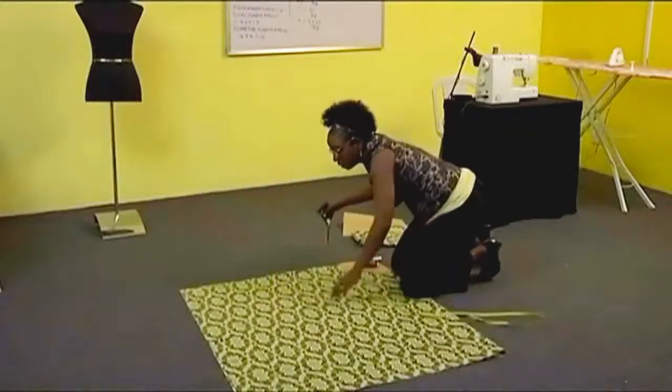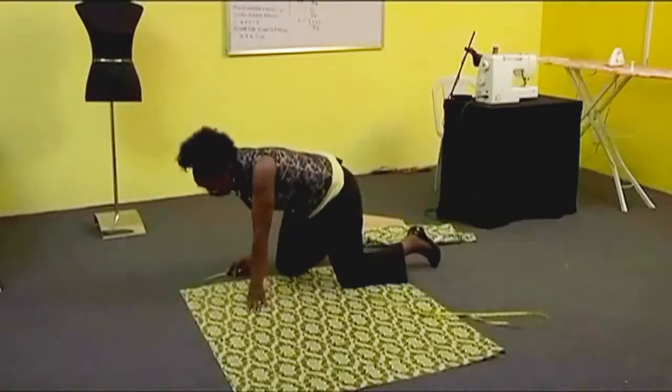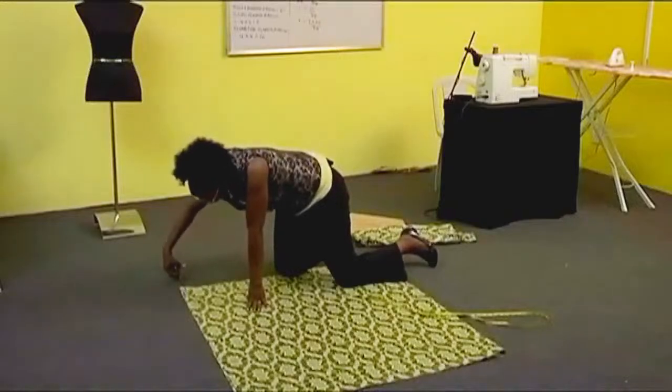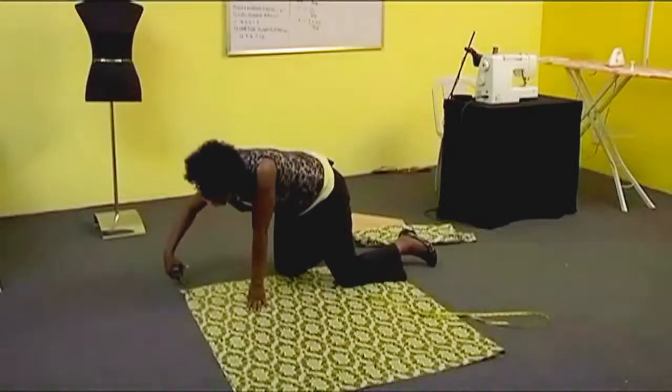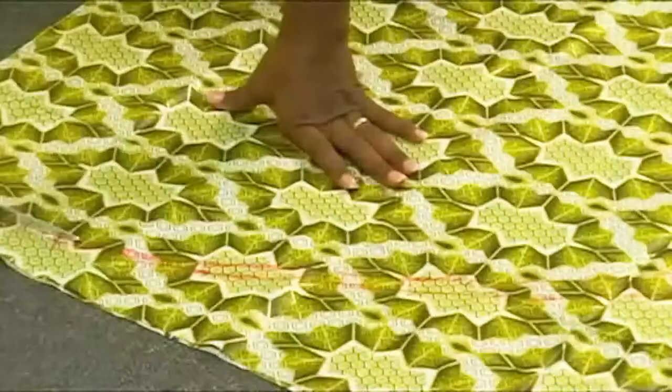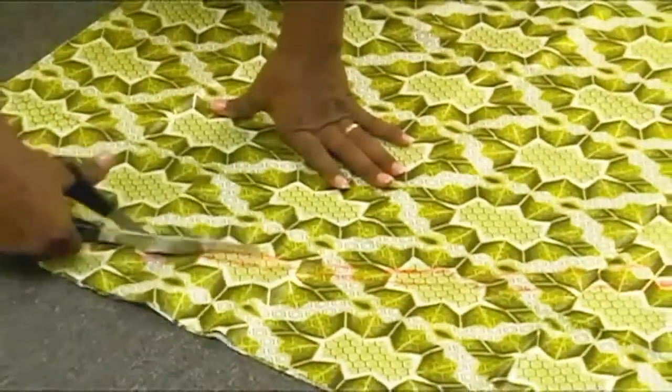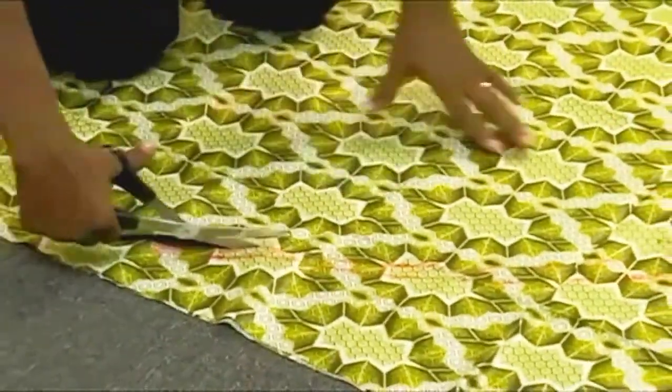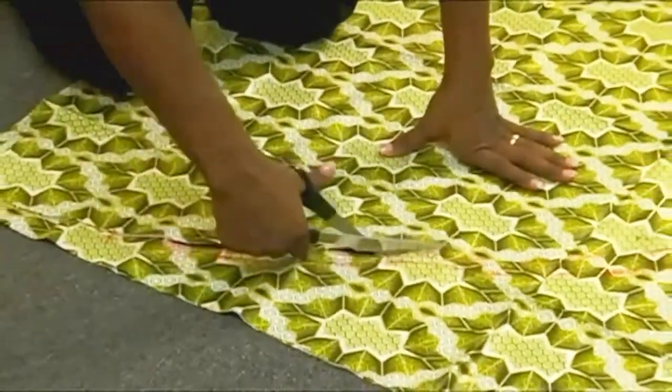I'll now take my scissors and I'll cut it out. I'll cut slightly above the red marker so that I don't have the stain on my fabric. Just slightly above it.